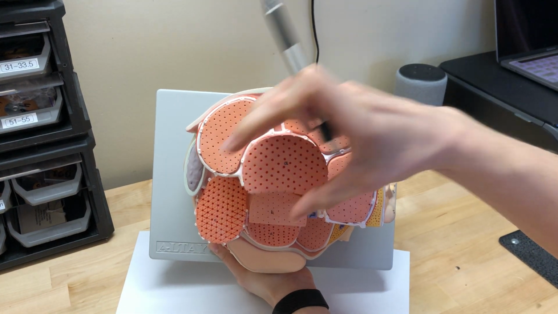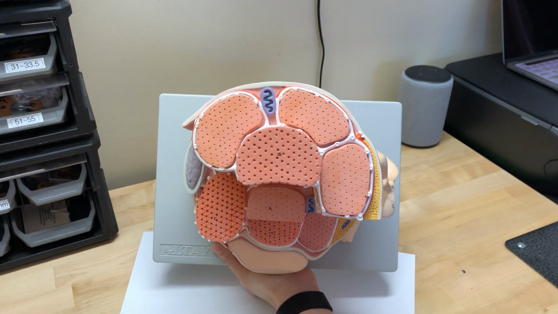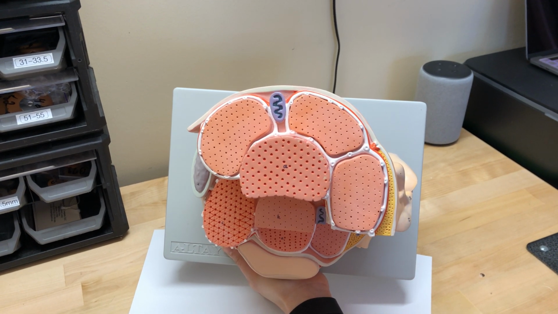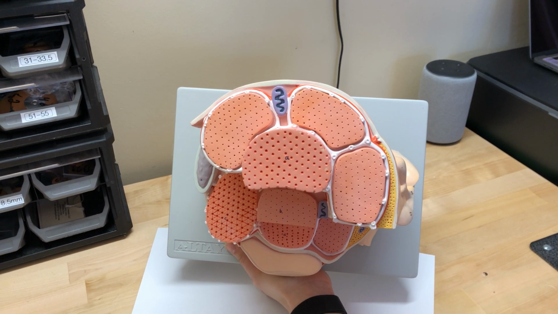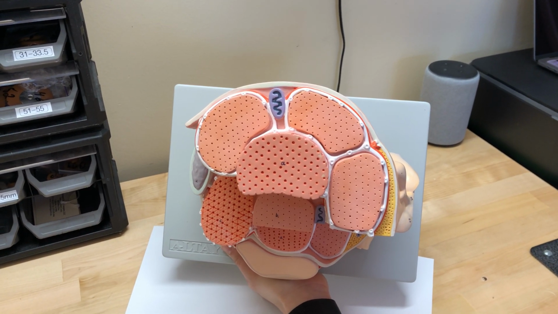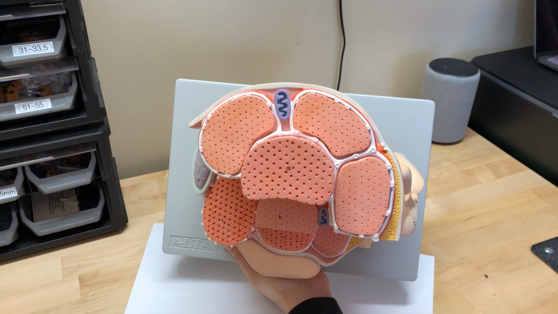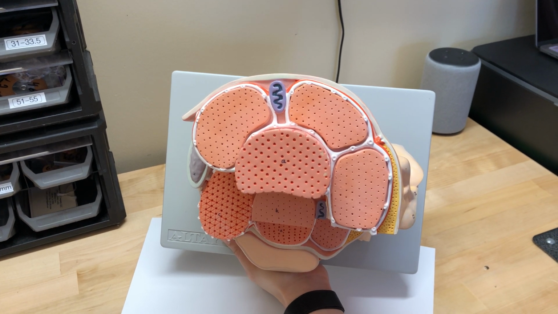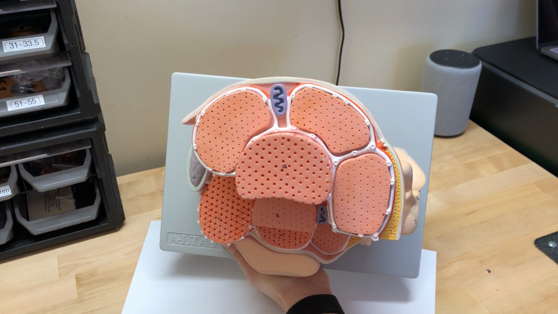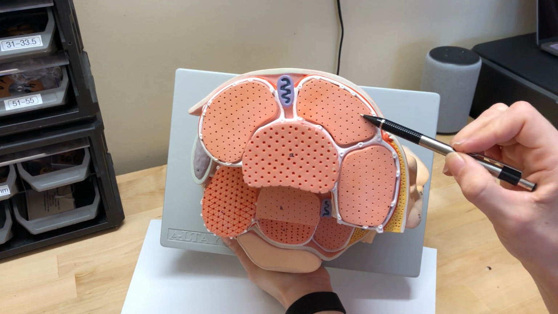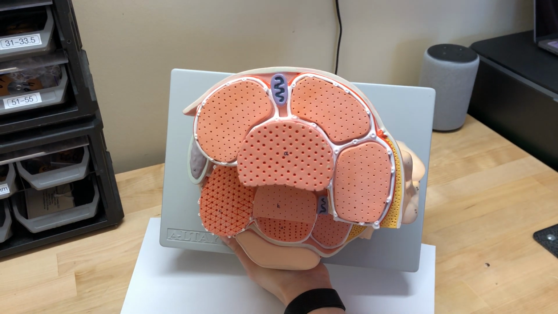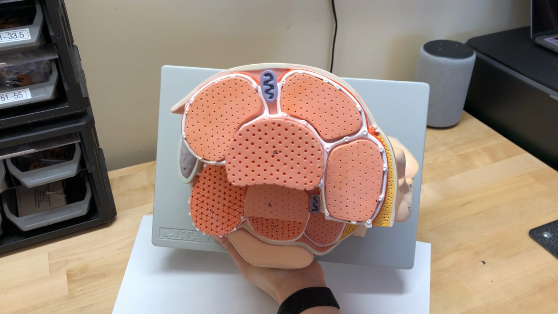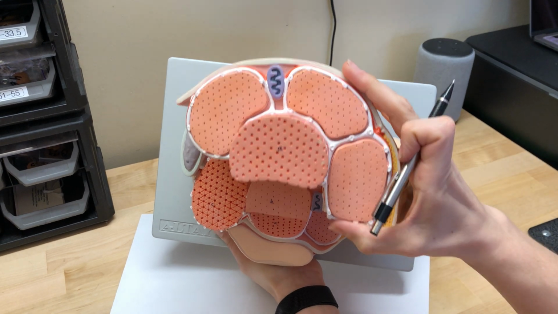So each one of these is a myofibril, and myofibrils are composed primarily of myofilaments, which will be actin, the thin filaments, and myosin, the thick filaments, along with regulatory proteins like troponin and tropomyosin, which will be more important when you talk about muscle physiology in your lecture class. But for us, these are myofibrils, and they're composed primarily of thick filaments, which would be the myosin, and thin filaments, which would be the actin.